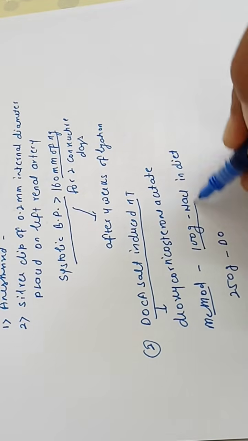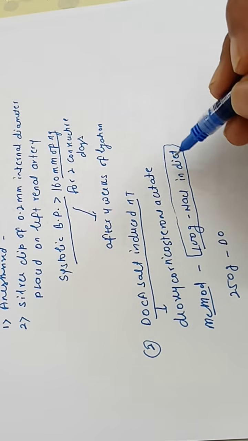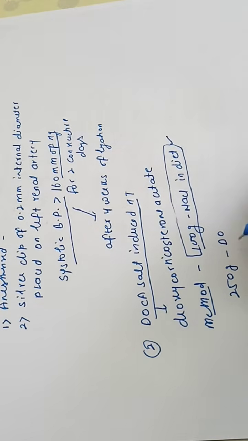This is normal salt induced hypertension. I don't remember exactly what the duration is, but normal NaCl in the diet will result in an increase in BP.